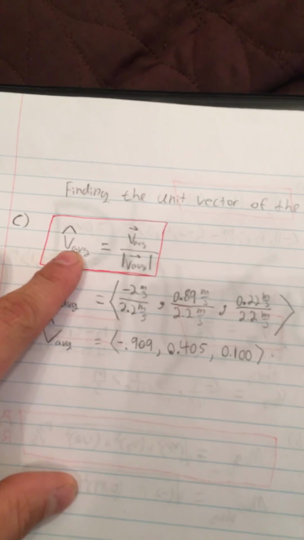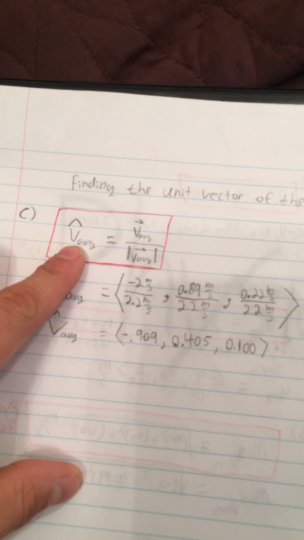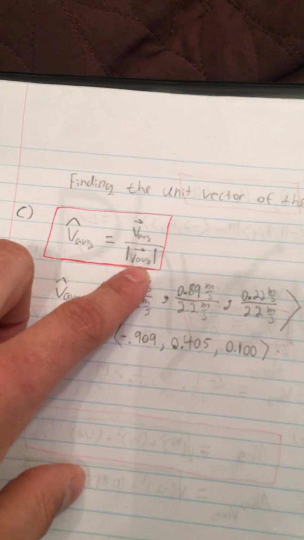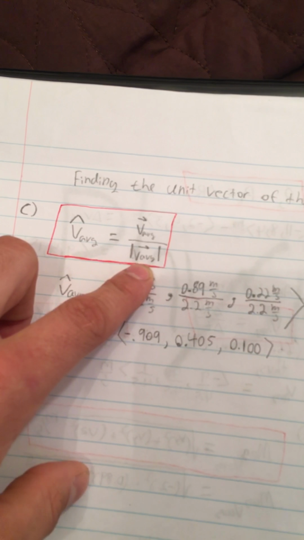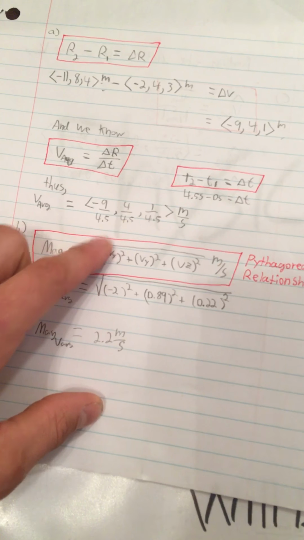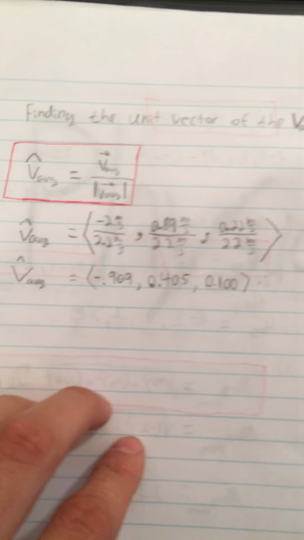Finally, let's look at C. What is the unit vector in the direction of the velocity? So here we need to recognize that our unit vector of our average velocity is going to be our average velocity vector divided by the magnitude of our average velocity vector. So we have both of those values from our previous parts, here and here. So we're going to go ahead and plug those in.